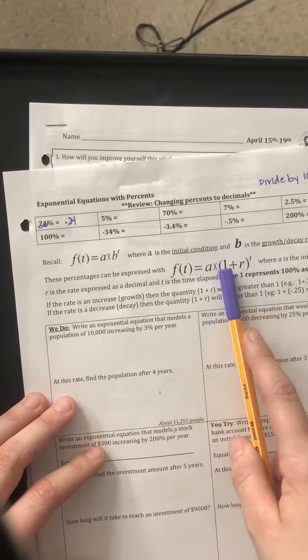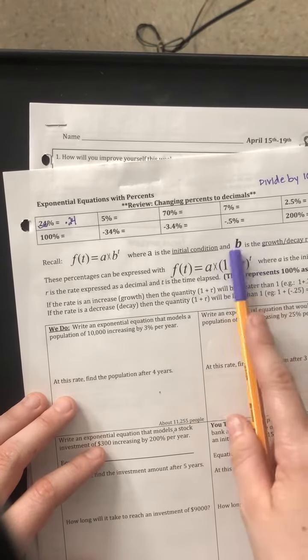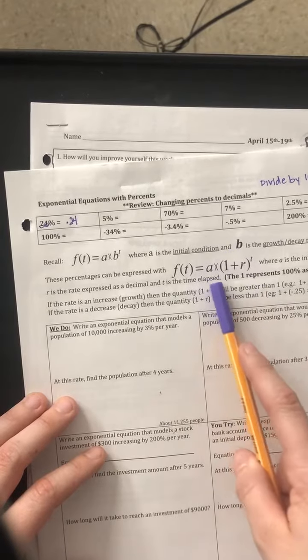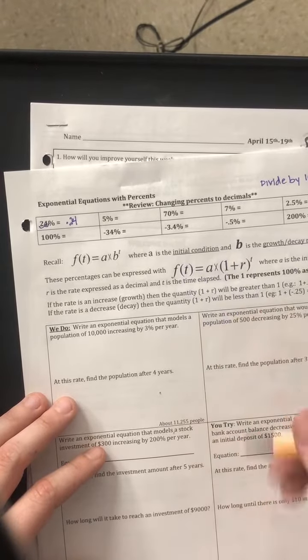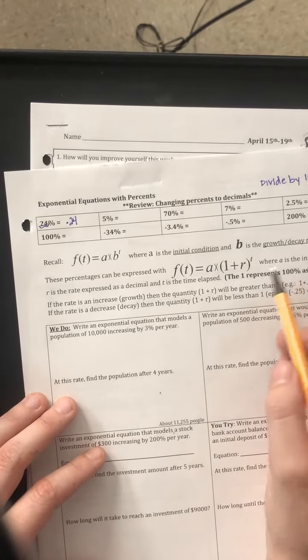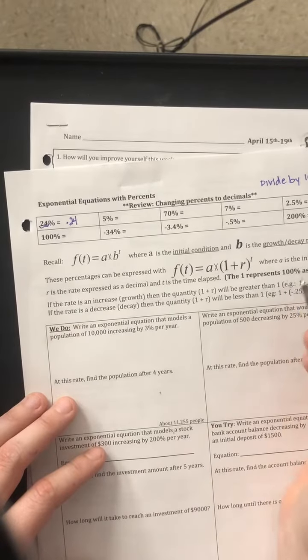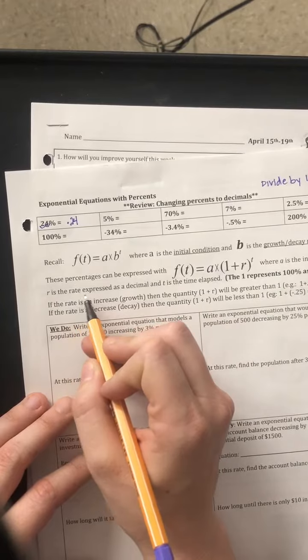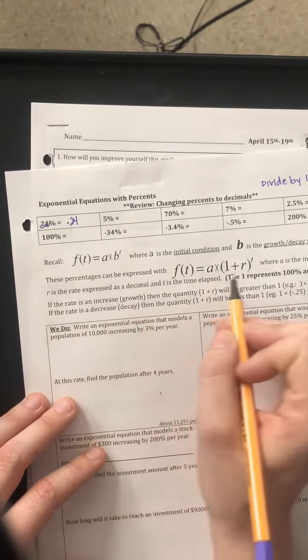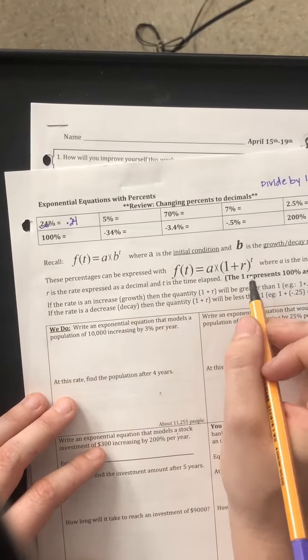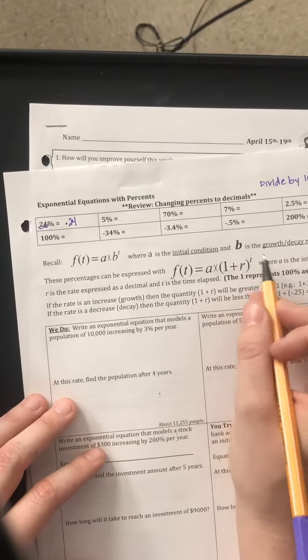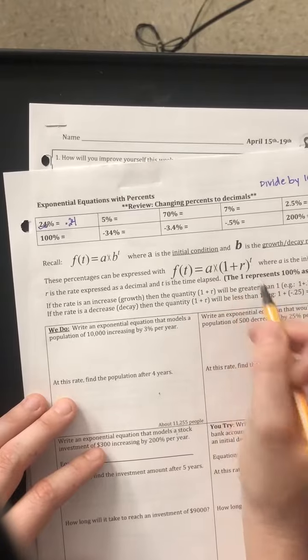Or if I had 100% of my money and I lost 10% of my money, I'm gonna have 1 minus that 10%, so I'm only gonna have 90%. So it's gonna definitely play into the growth and decay. A is still the same, A is our initial amount. R is going to be whatever our percentage of growth or decay is, and T is still going to be the time elapsed or number of cycles, whatever we're measuring.